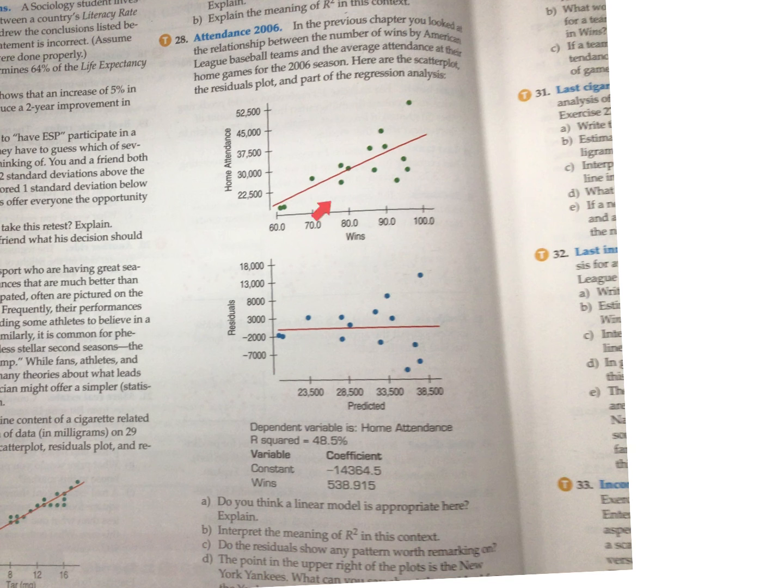We're given the scatter plot here. We can see it's the number of wins and the home attendance for that game. We looked at the relationship between the number of wins by American League baseball teams and the average attendance at their home games for the 2006 season. Here's the scatter plot, the residual plot, and part of the regression analysis. So here's our scatter plot. Does it look straight enough?